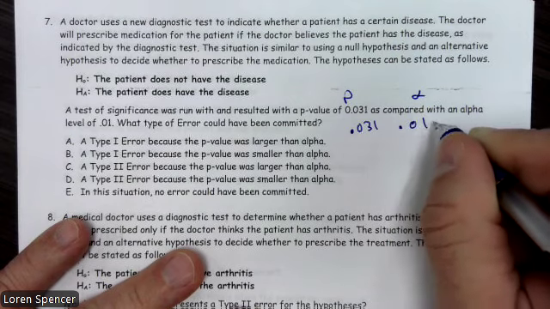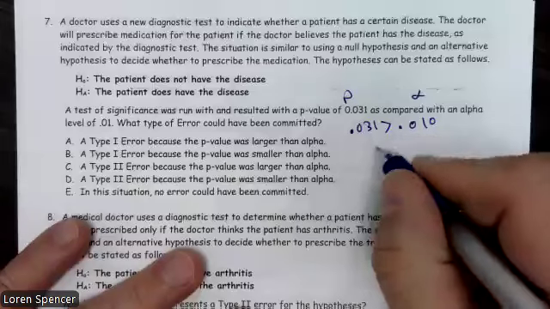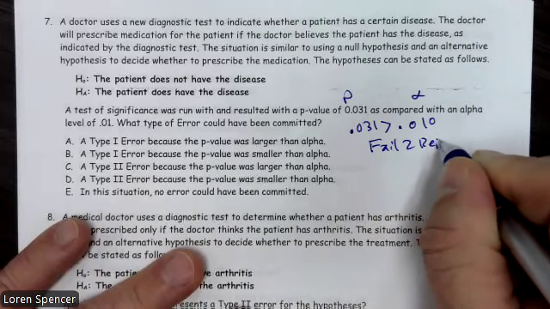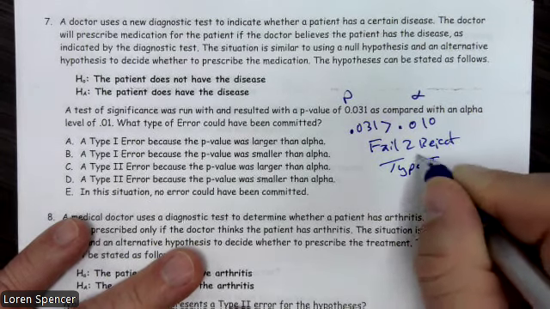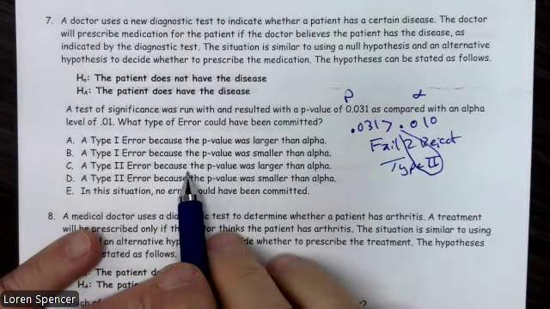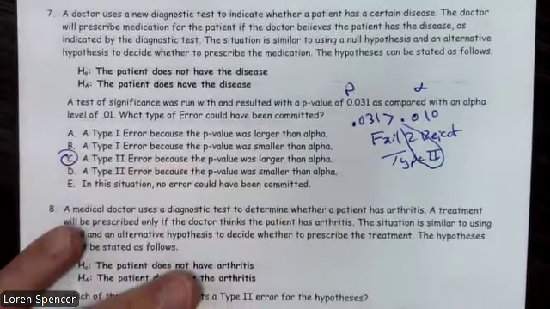Make them the same length. 31 is definitely greater than 10. So I'm going to fail to reject. If I fail to reject, the only type I could have committed is type 2. A type 2 error because the p-value was larger than alpha. All right.